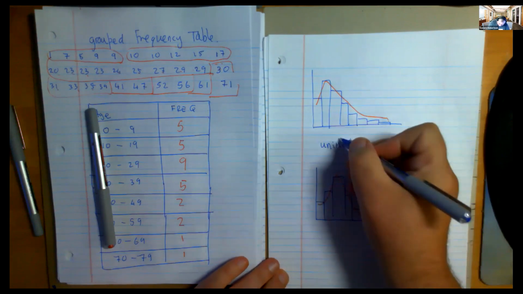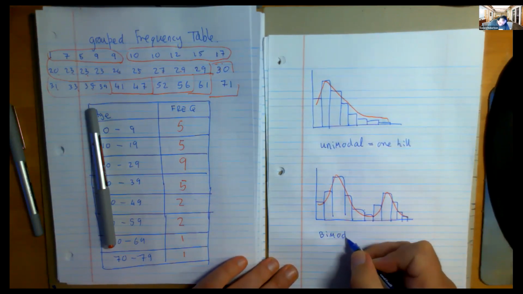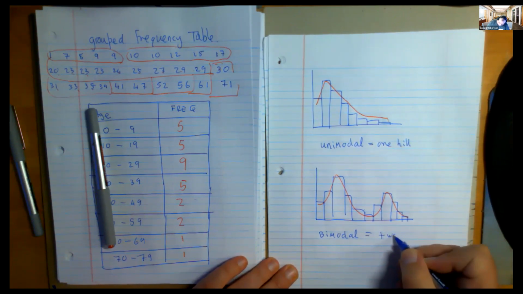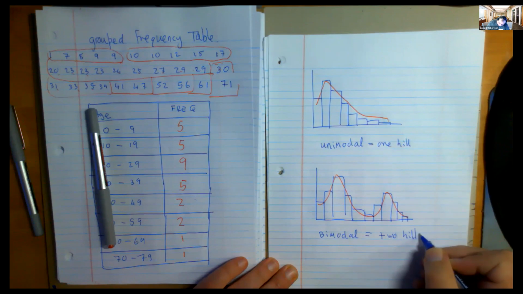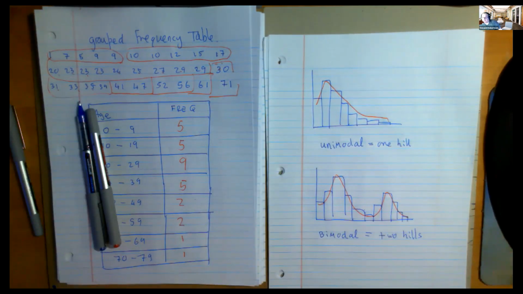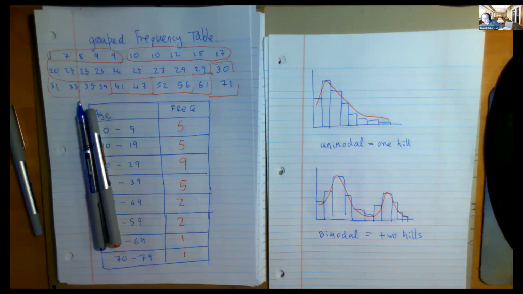When it's got this, we call it bimodal. That means it has two hills. So if you ever get a question that says, describe the histogram, one of the things you may be choosing is that it's unimodal in shape or it's bimodal in shape.